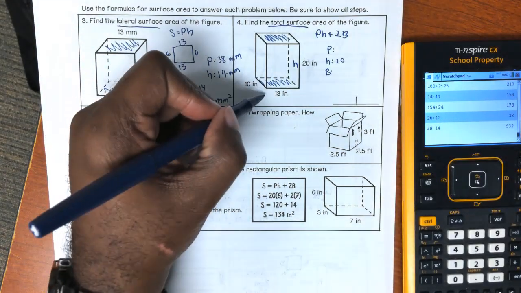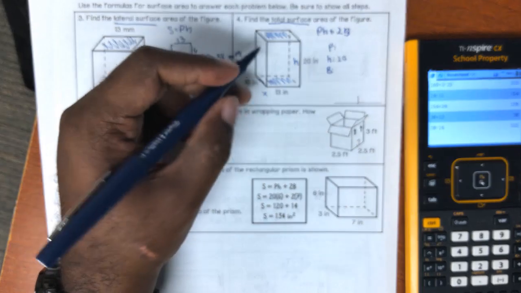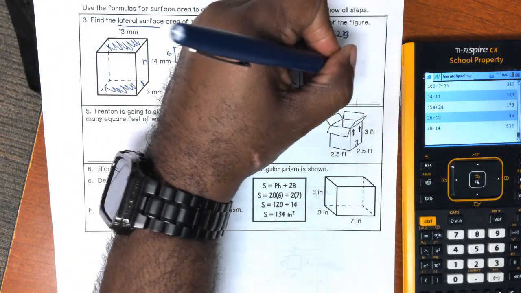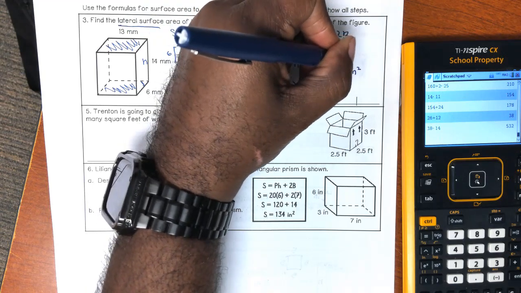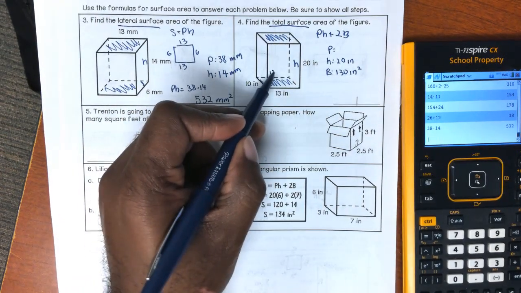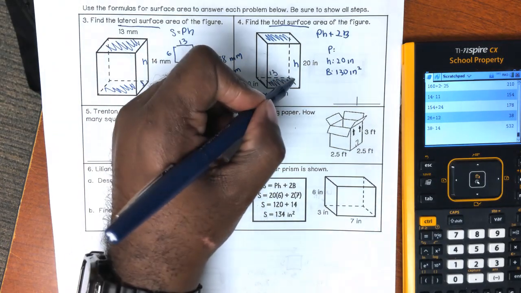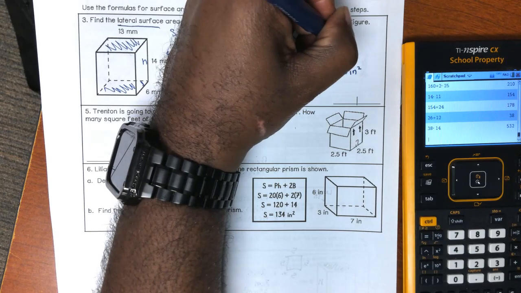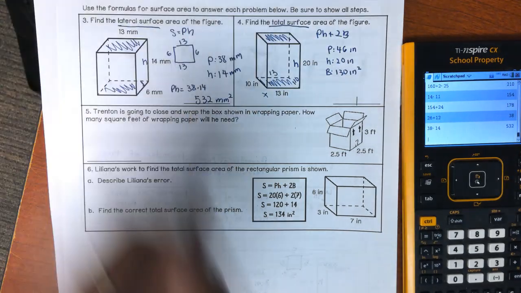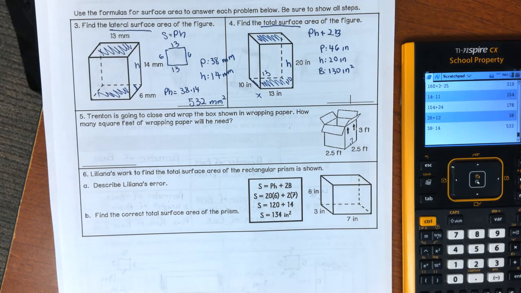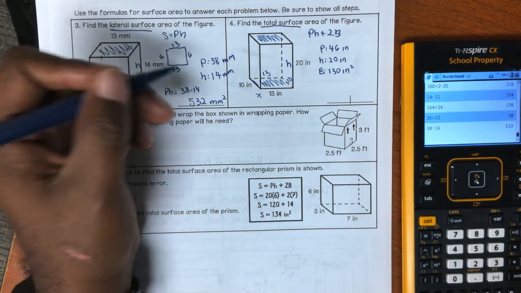So B is 10 times 13. 10 times 13 is 130 square inches. Height is 20 inches. Perimeter is going to be 13 plus 13 plus 10 plus 10, or 20 plus 26, which is 46. So now that we have our values, we can plug all of these into the calculator. We can also find 2B if you want.